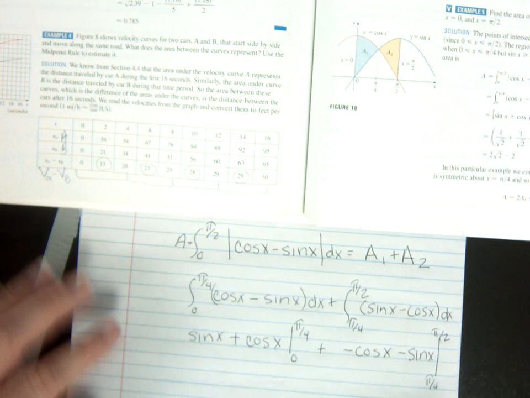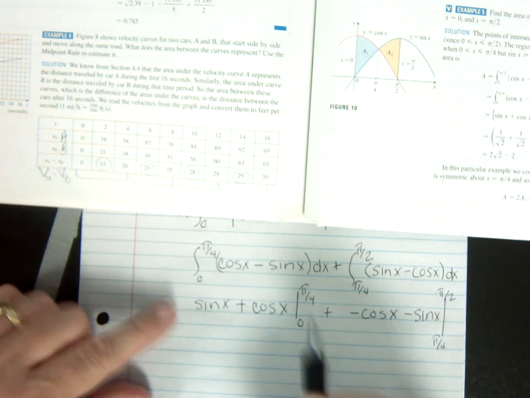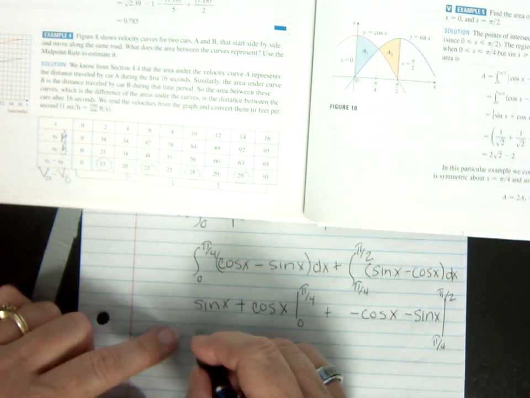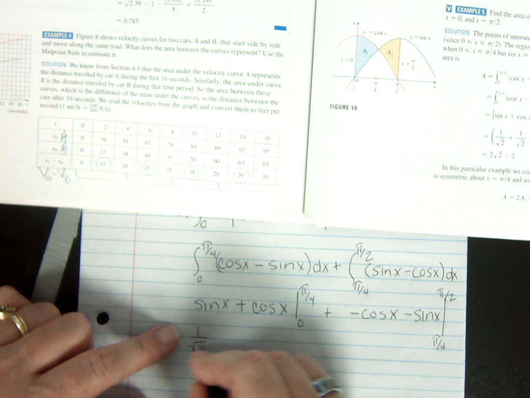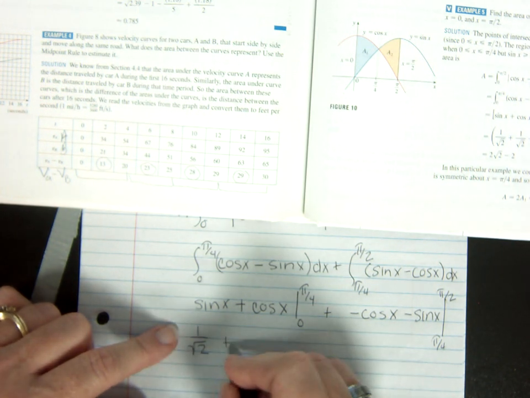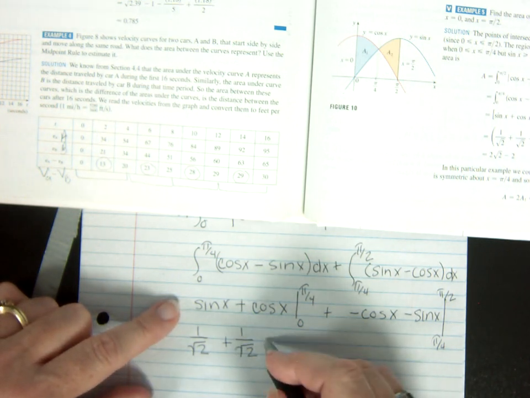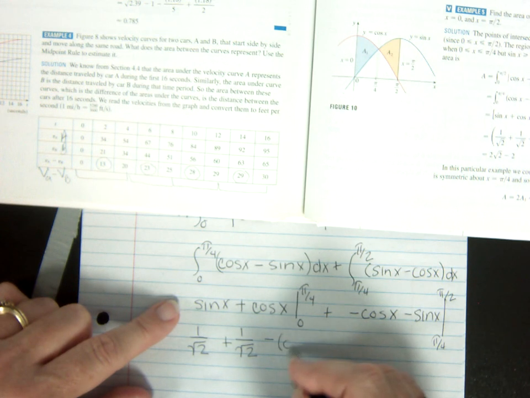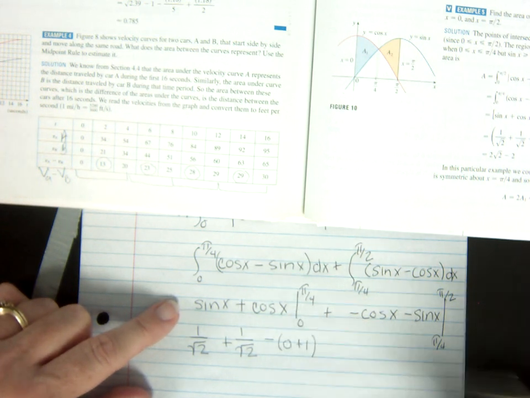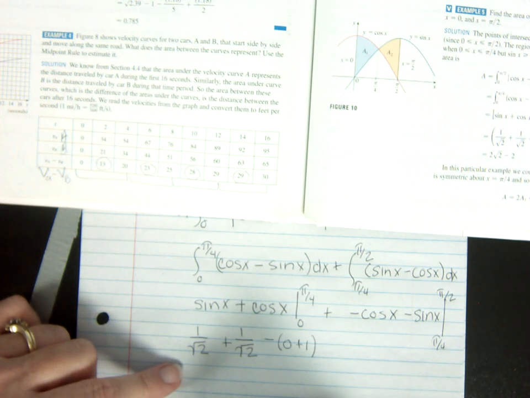When I start substituting these values in, I will have 1 over the square root of 2 plus 1 over the square root of 2. Then my sine of 0 is 0, and my cosine of 0 is 1. So here I'm going to have 2 over the square root of 2 minus 1.